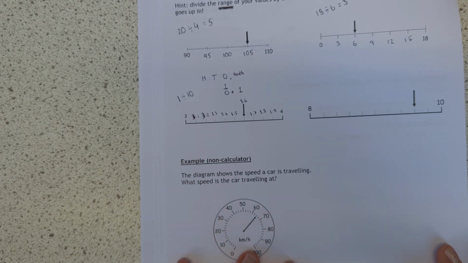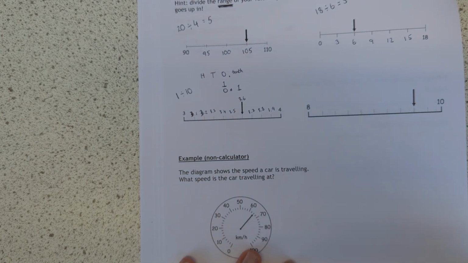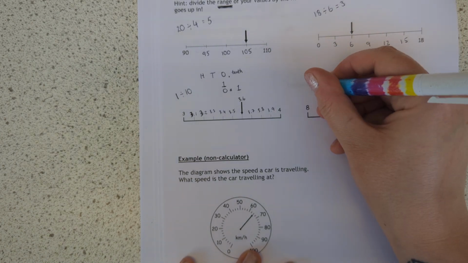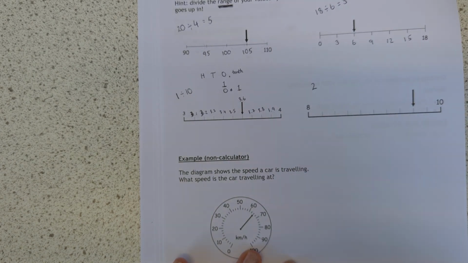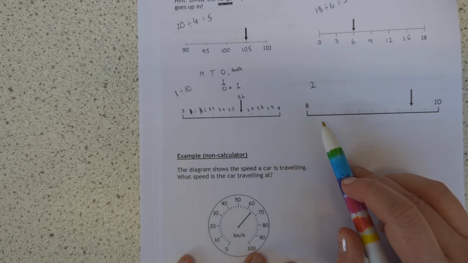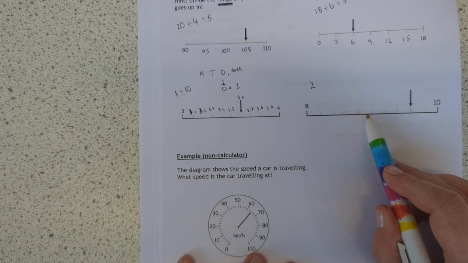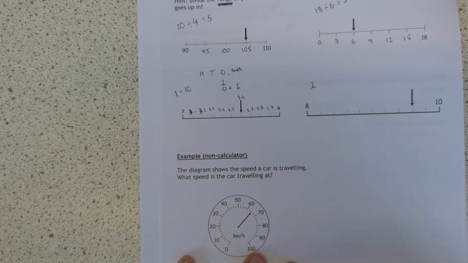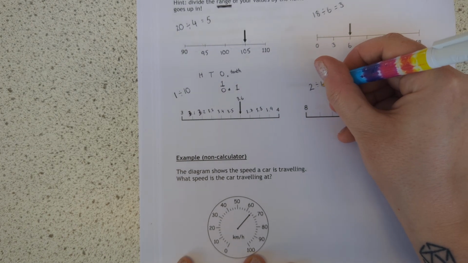Okay. This one, my range is 2 because I start at 8 and I finish at 10. And how many sections do I have? I have 1, 2, 3, 4, 5, 6, 7, 8, 9, 10 again. So I'm dividing by 10.